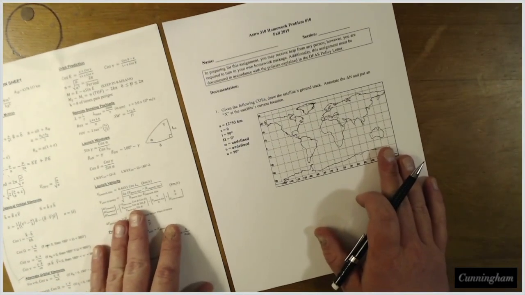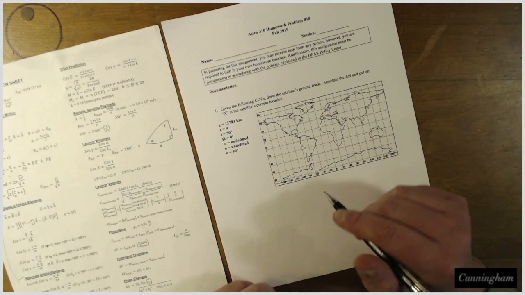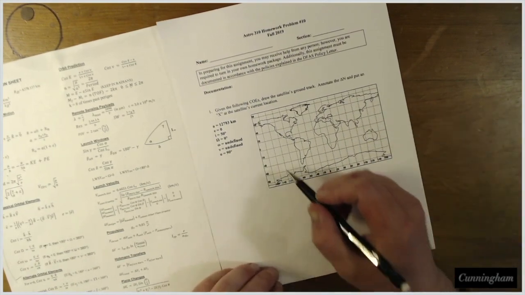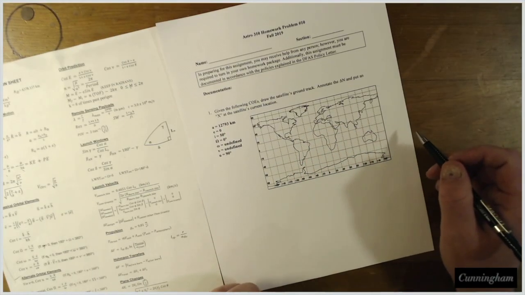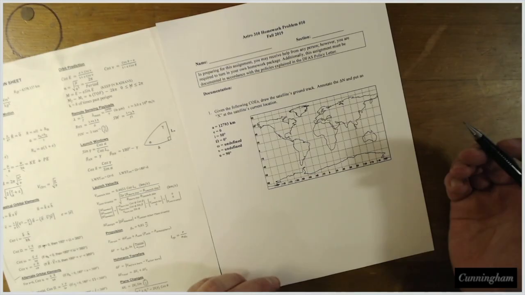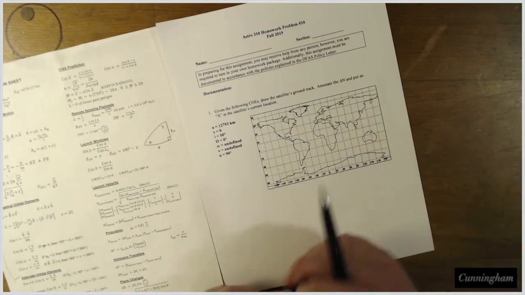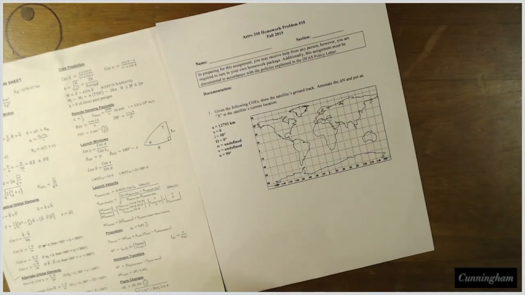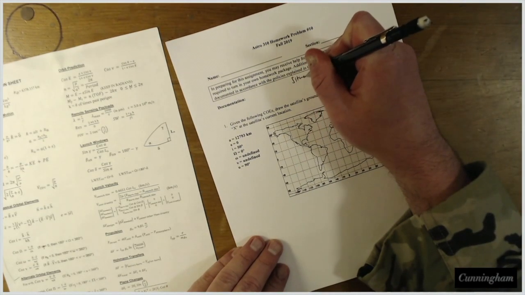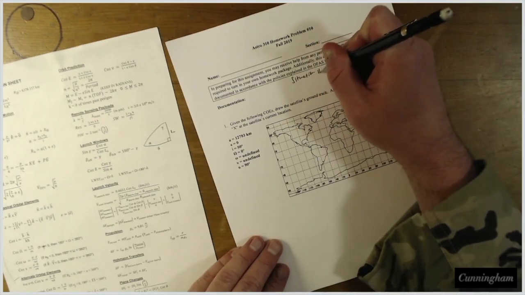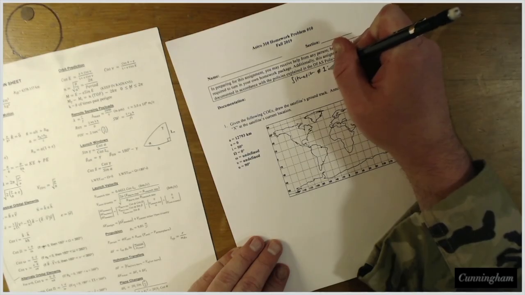So let's just think through this. Essentially, a ground track is the shape that a satellite traces out on a map of the Earth. And what we do here is, in Astro, we ask you one of two situations. Situation one, we give you COEs.